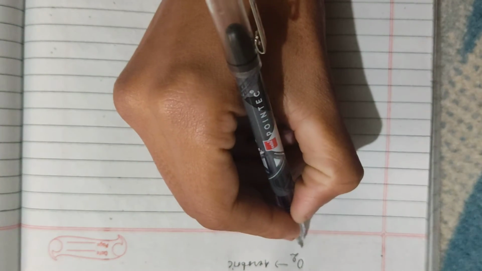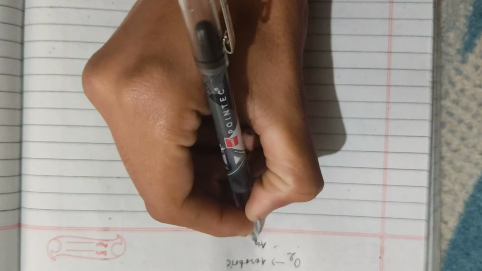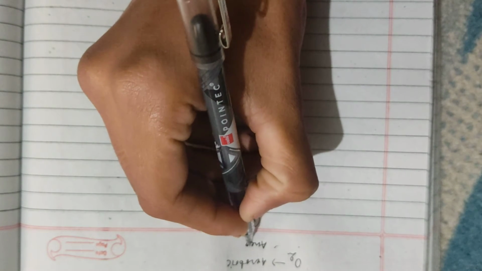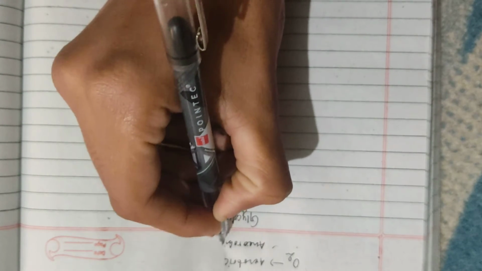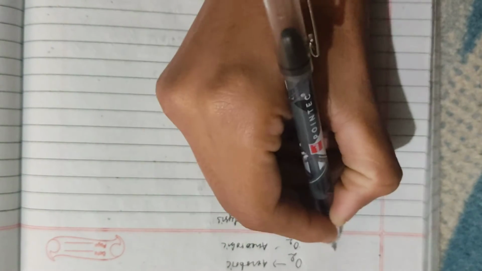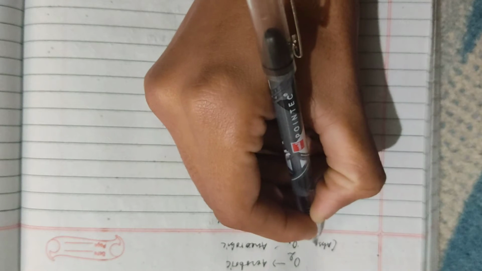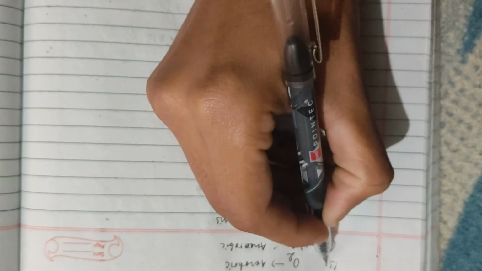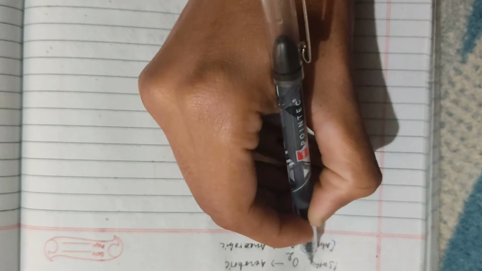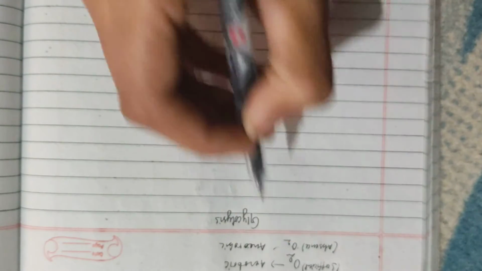Whereas in anaerobic respiration, O2 is absent or in a less sufficient amount. In aerobic respiration, a sufficient amount of oxygen is required.